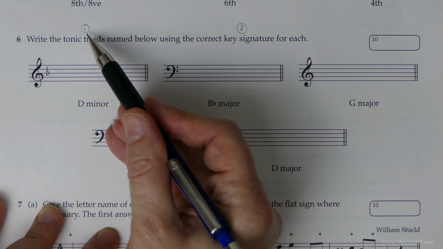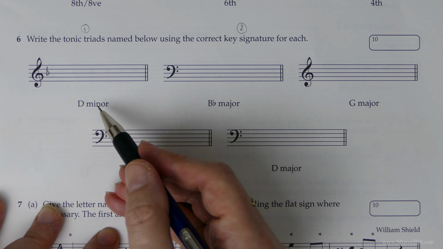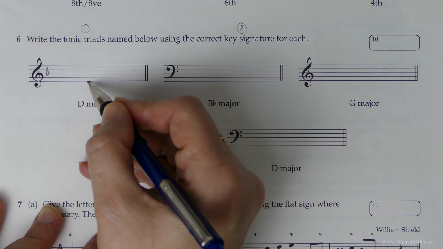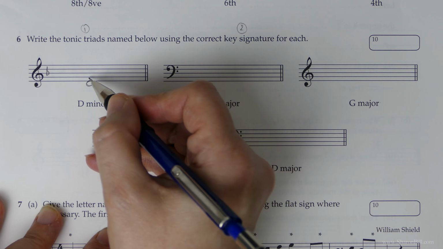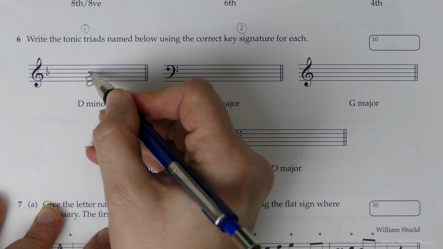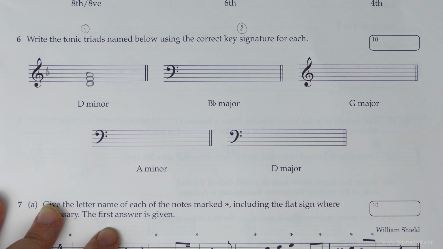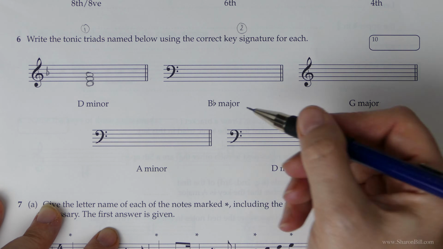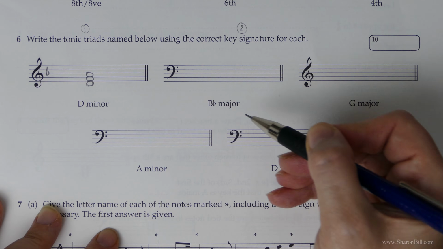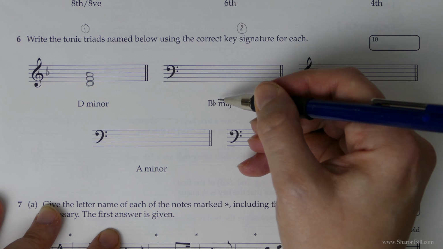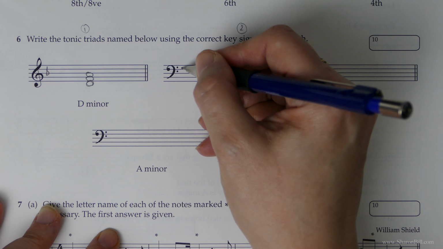Okay, so that's one part. The second part is the tonic triad. So of course D minor must begin on D, because D is the tonic, or the first. And then we build the triad, the first, the third, and the fifth. And that's that question complete. So B flat major, just watch your clefs as well. So make sure you position these correctly for each clef. B flat major has a key signature of B flats and E flats.